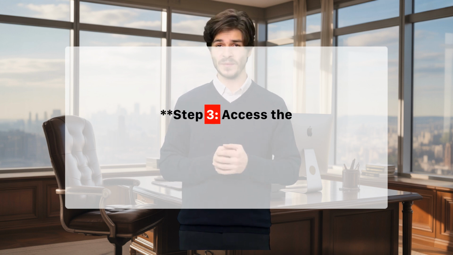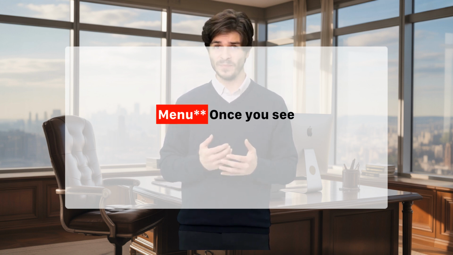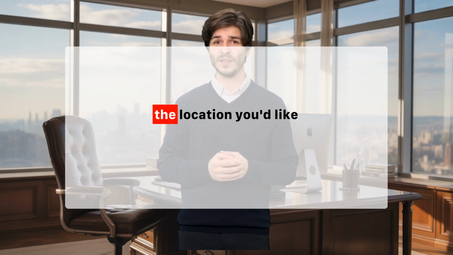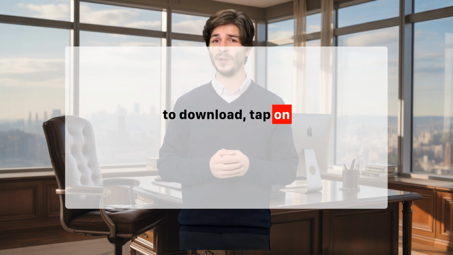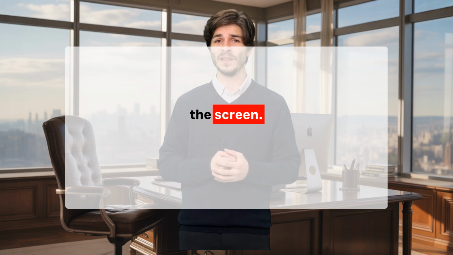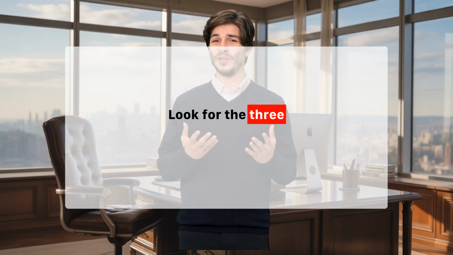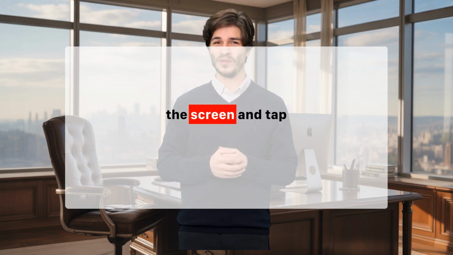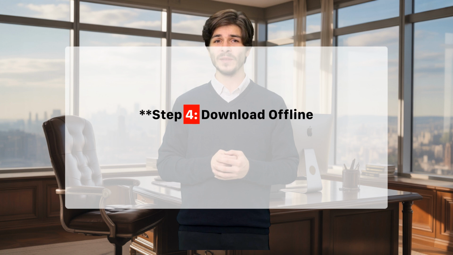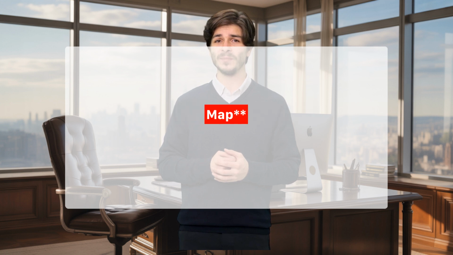Step 3. Access the menu. Once you see the location you'd like to download, tap on the name or address at the bottom of the screen. This will open up more details about the location. Look for the 3 vertical dots in the top right corner of the screen and tap on them to access a menu.